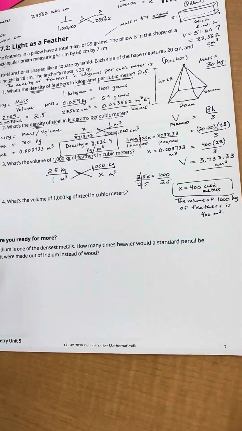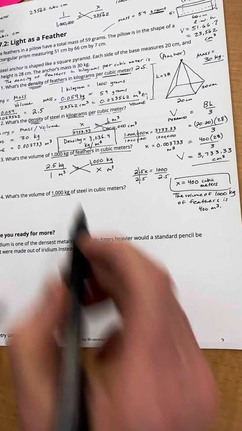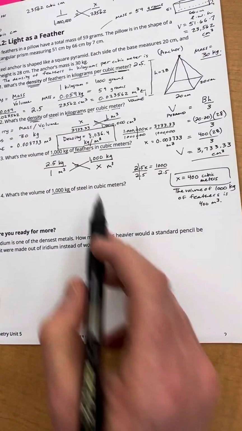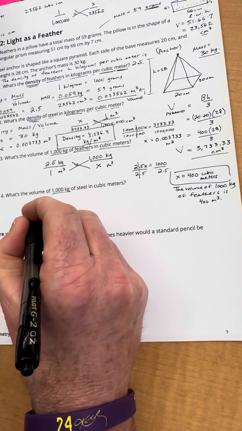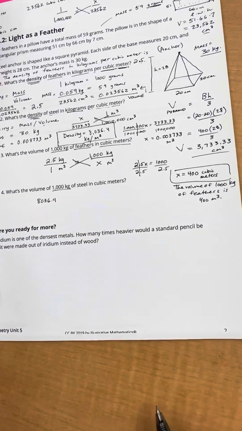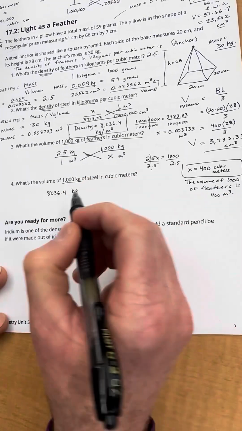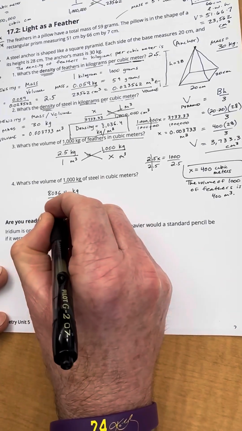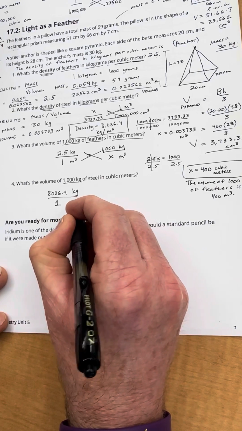Eesh. Okay, what's the volume of 1,000 kilograms of steel in cubic meters? Well, we determined that there's 8,036.4 kilograms in 1 cubic meter.